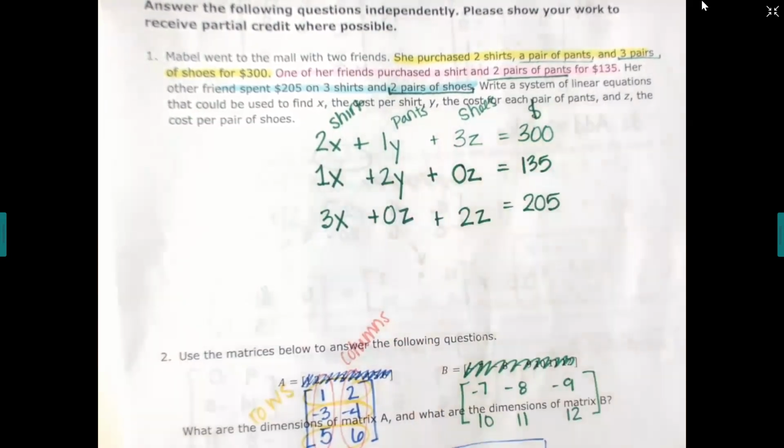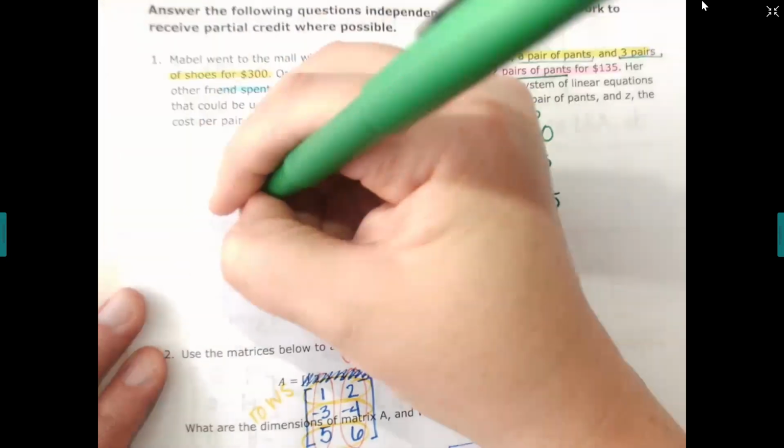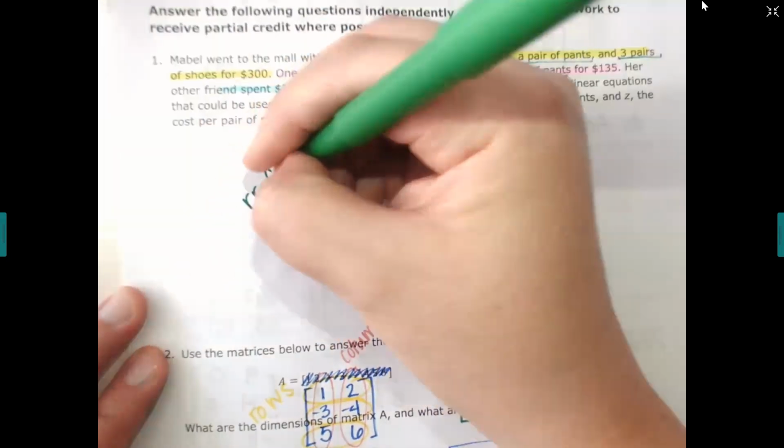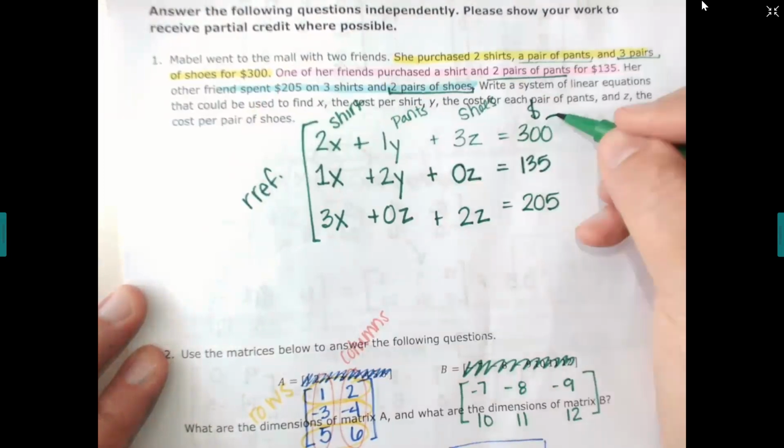Now look at your equations. Are they all lined up? All your X's, all your Y's, all your Z's, and then all your numbers? Then you're ready to RF that right away to solve it. So go ahead and do that for me, please.